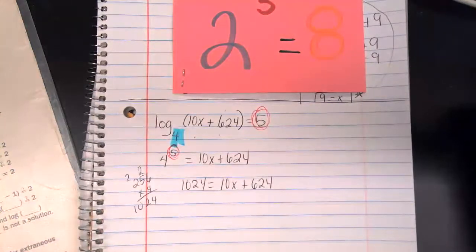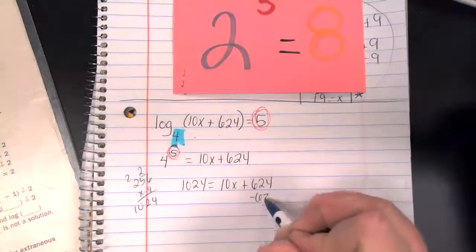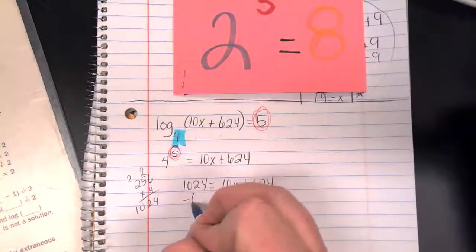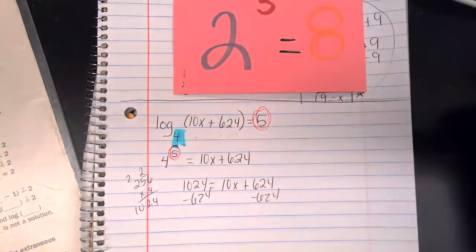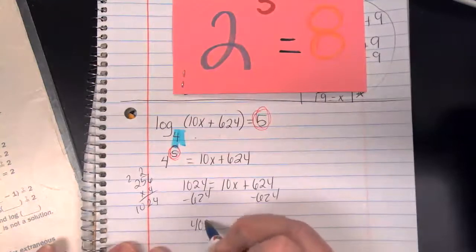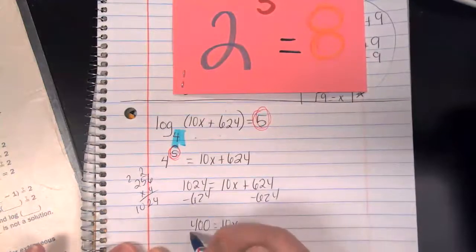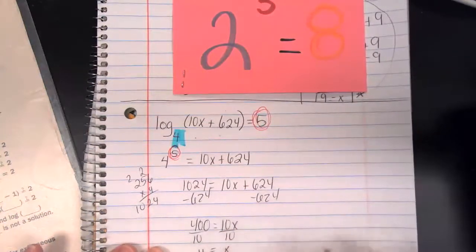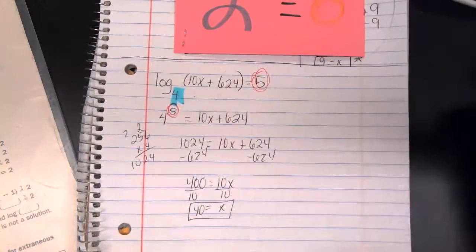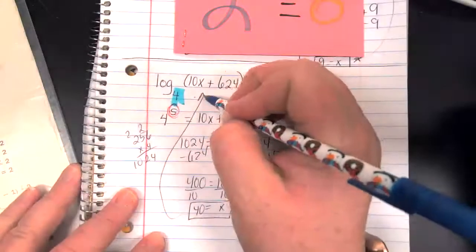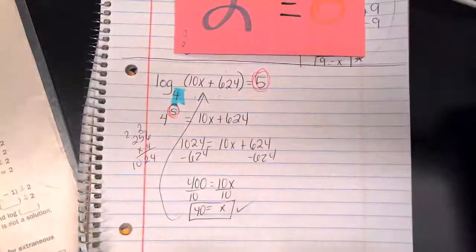Now I'm going to take 1024 and subtract 624. 1024 minus 624 is 400. Divide by 10, and x is 40. If I plug in 40, do I get positive or negative? I get a positive, so life is good.